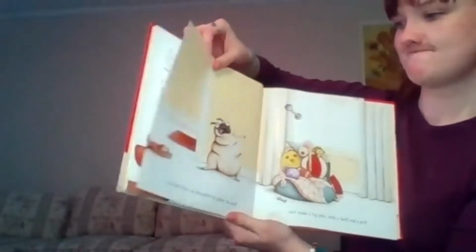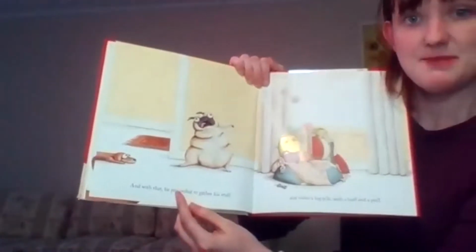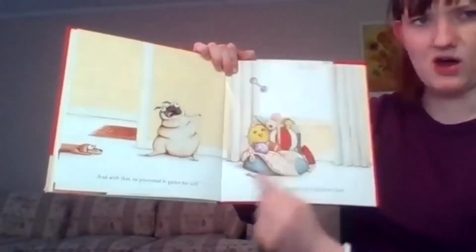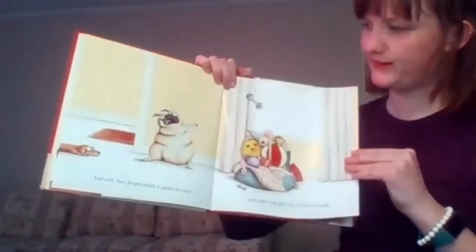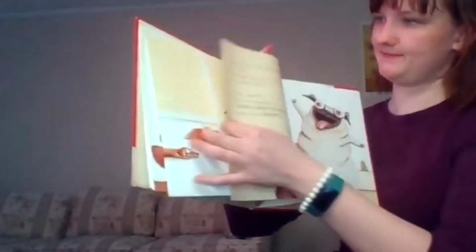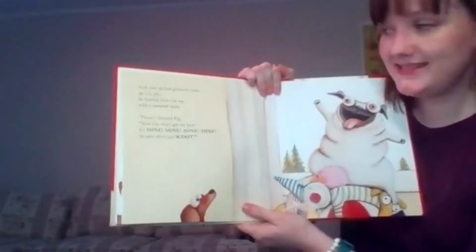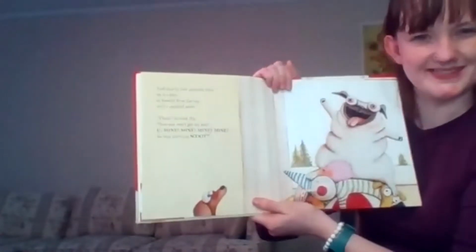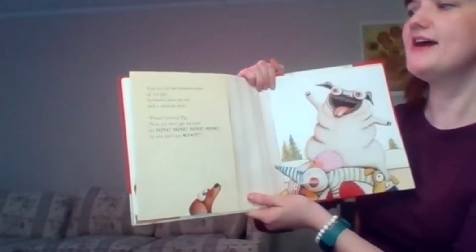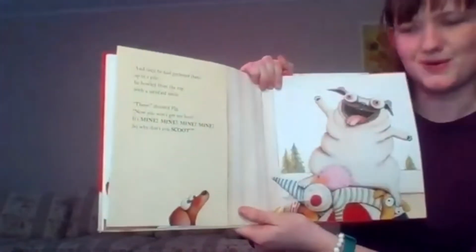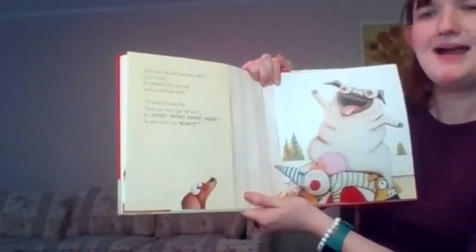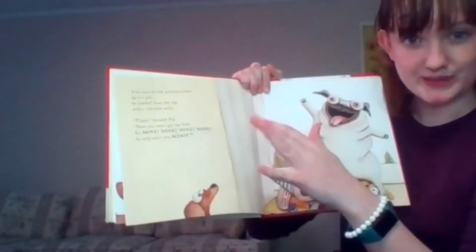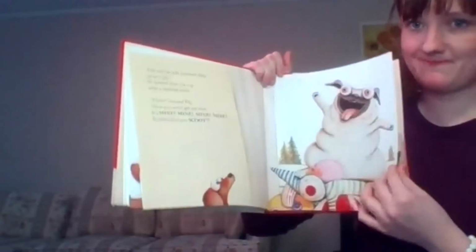Here we go. And with that, he proceeded to gather his stuff and make a big pile with a huff and a puff. There he goes. And once he had gathered them up in a pile, he howled from the top with a satisfied smile. "There," shouted Pig, "now you won't get my loot. It's mine, mine, mine. So why don't you scoot?" Poor Trevor.